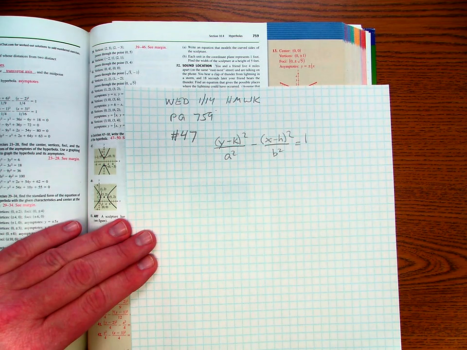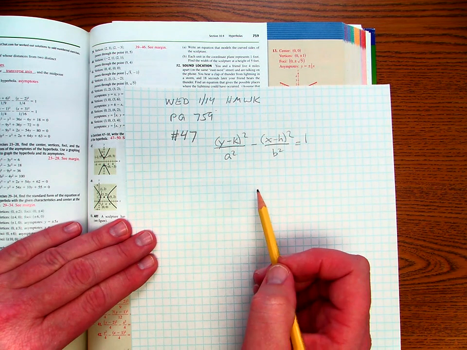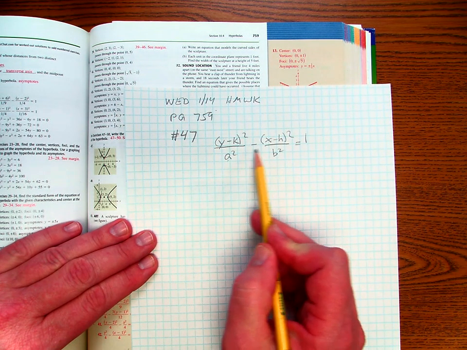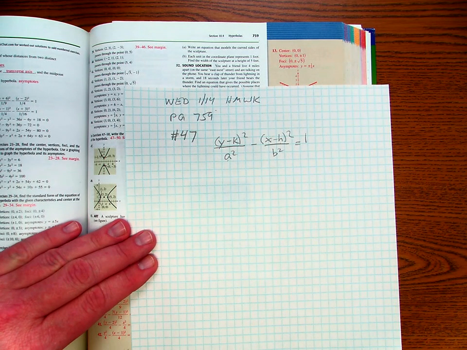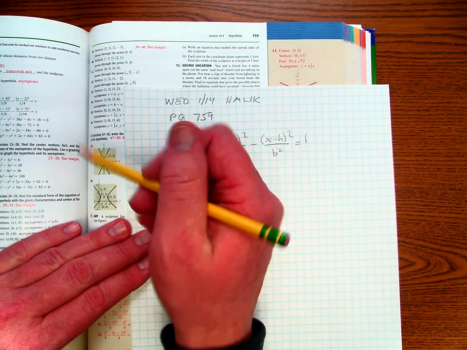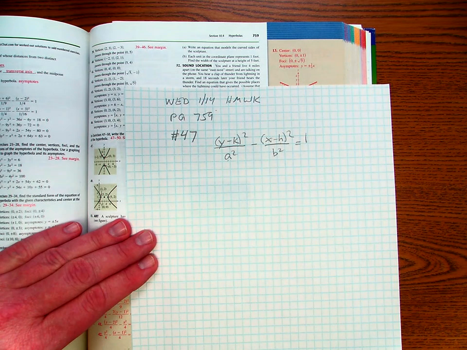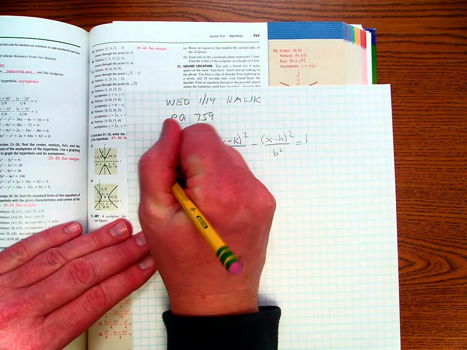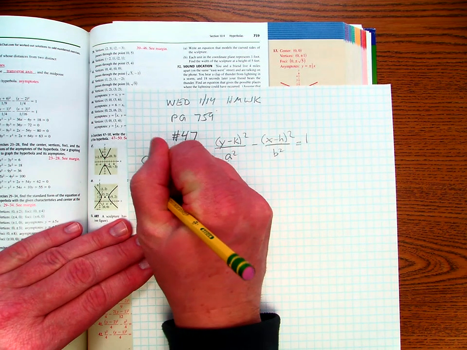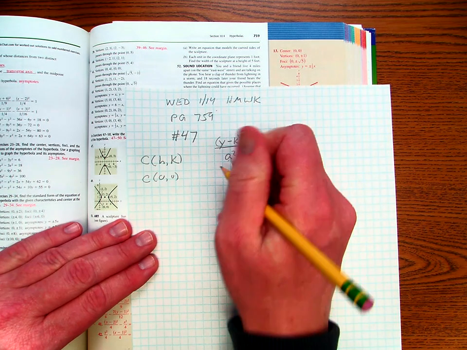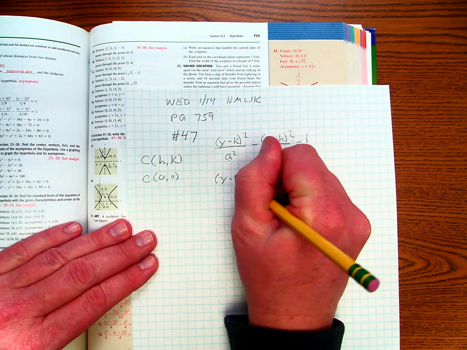Anytime we're writing the equation of a hyperbola, we need four pieces of information: an a, a b, an h, and a k. So whatever it takes to extract those four pieces of information from the given problem, that's our focus. First place we can begin is the fact that the center has to be the midpoint between the two vertices. So this hyperbola is centered at 0, 0. That tells us h and k. So there's two of the four pieces of information we're looking for.